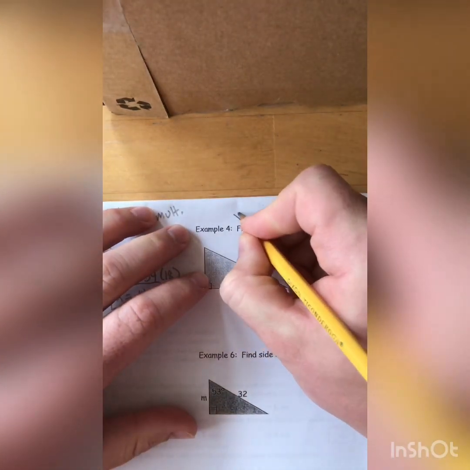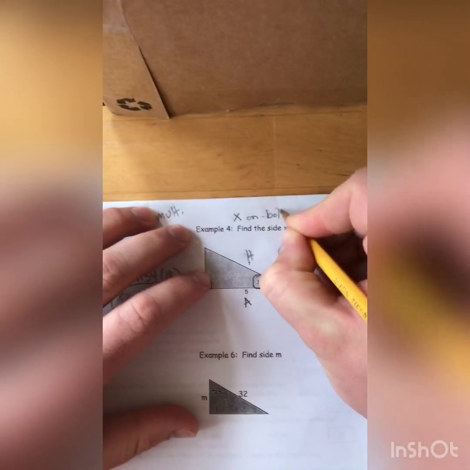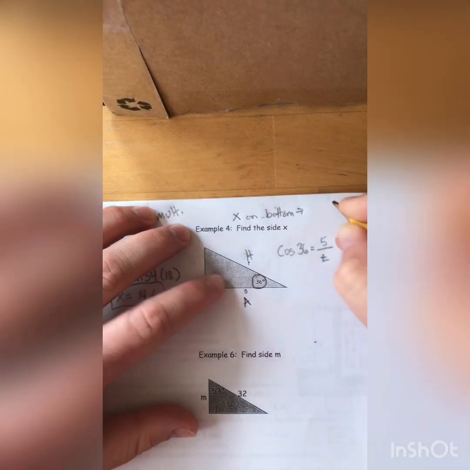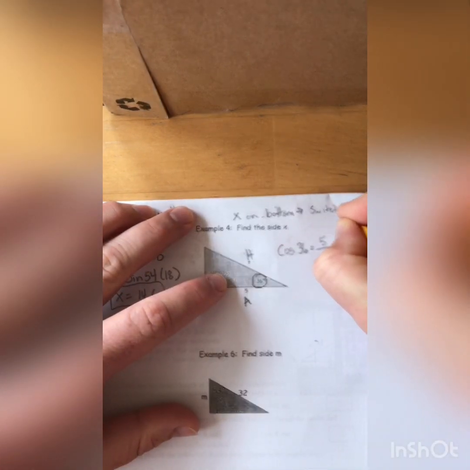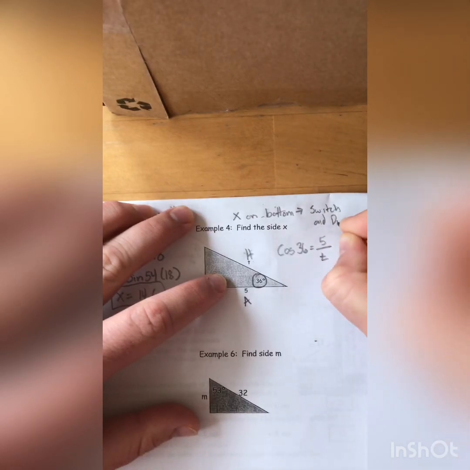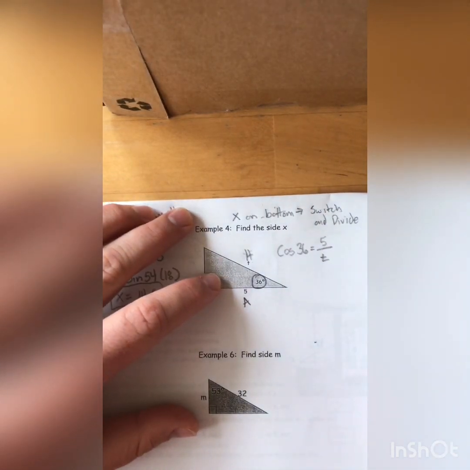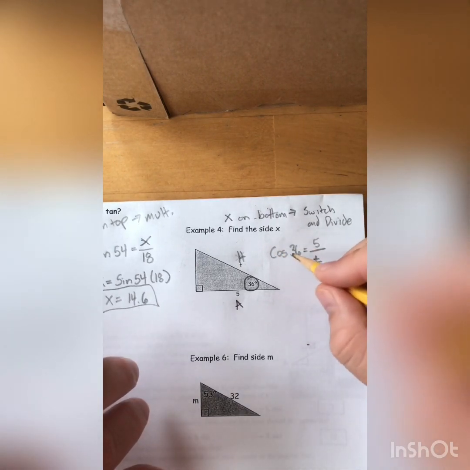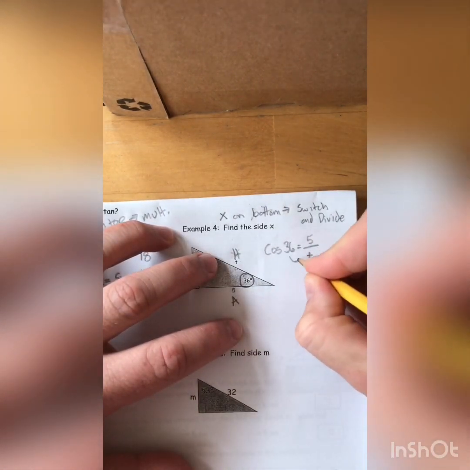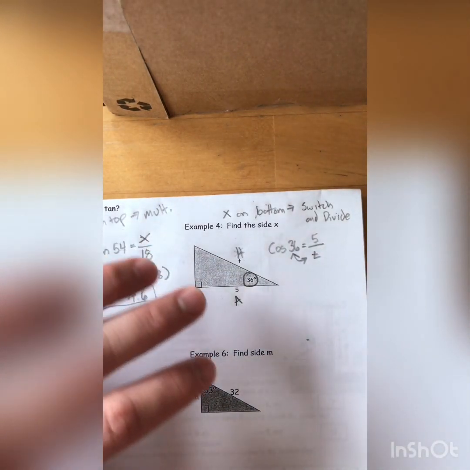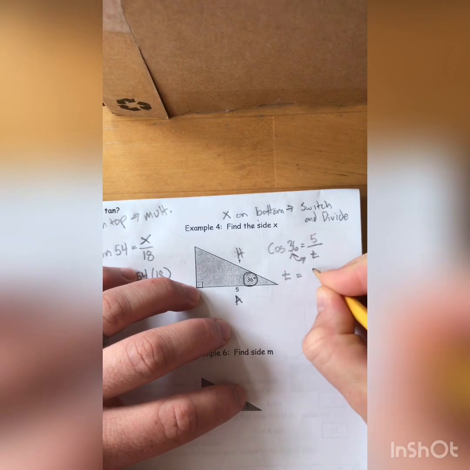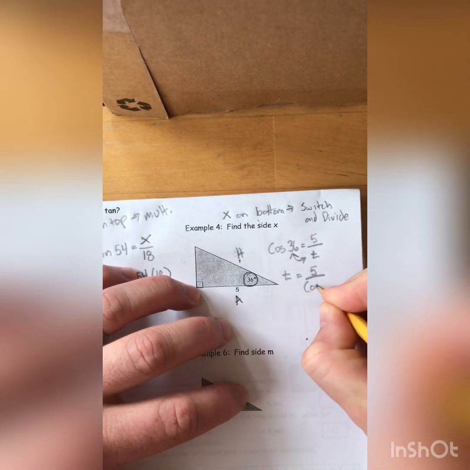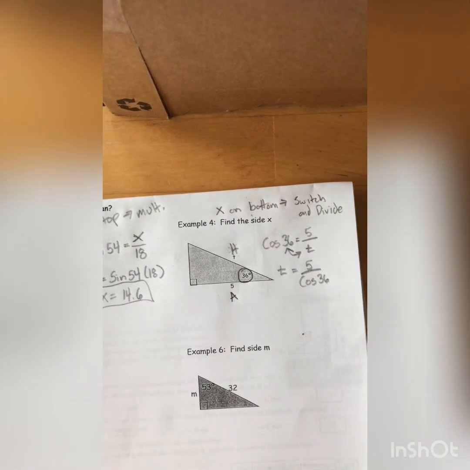So, here it is. Here's the rule. X on bottom, okay? You're going to switch and divide. Switch and divide. Okay, everybody see that? Now what I'm talking about is these two pieces right here, your variable and your sine ratio. The cosine of 36 and your variable are going to switch places, okay? And again, guys, I'm showing you tricks here, okay? So t equals 5 over the cosine of 36. Does everybody see that? Everybody see what we got going? Yes, yes, yes. Okay, switch them, switch them.